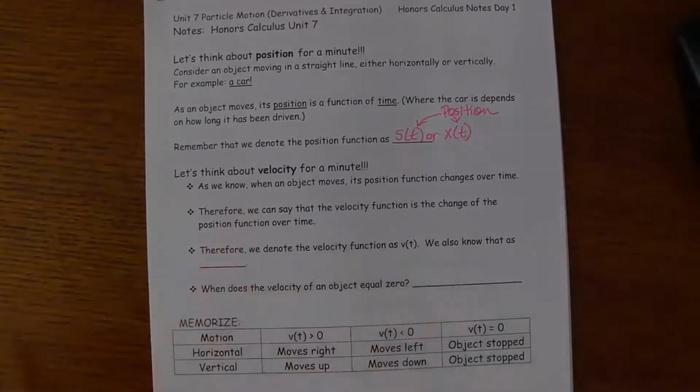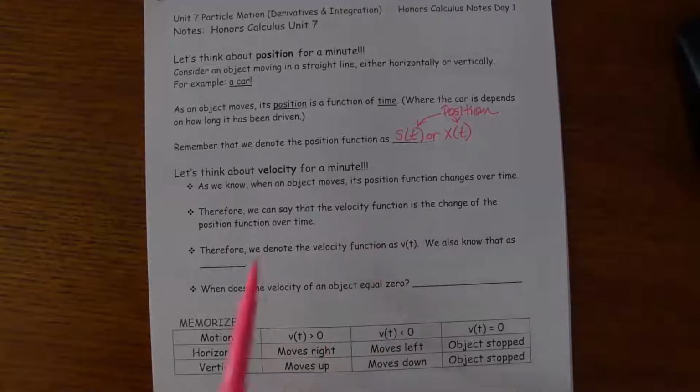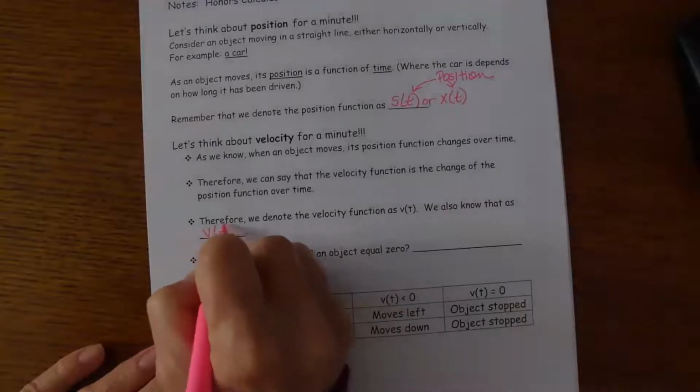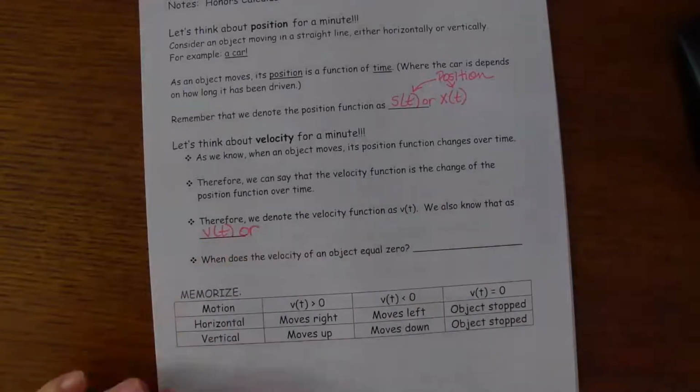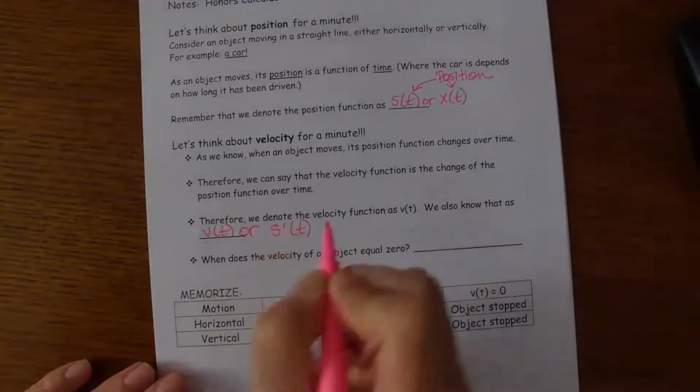Okay, let's think about velocity. As we know, when an object moves, its position changes with time, like from here to Fuzzies. Therefore, we can say velocity is the change of position, right? Therefore, we can denote velocity as v(t). Velocity is a function of time, and it is the derivative of position.